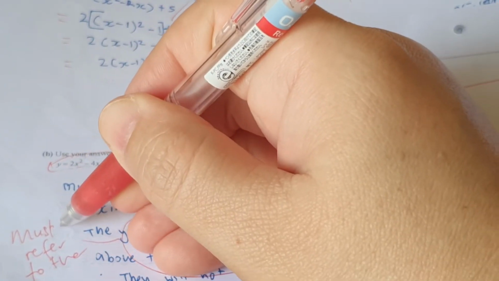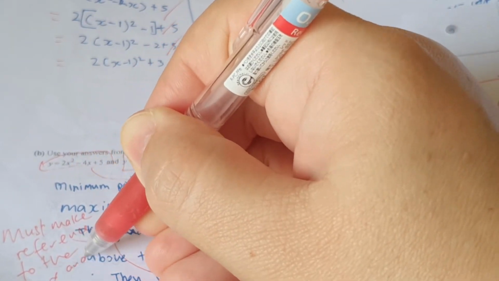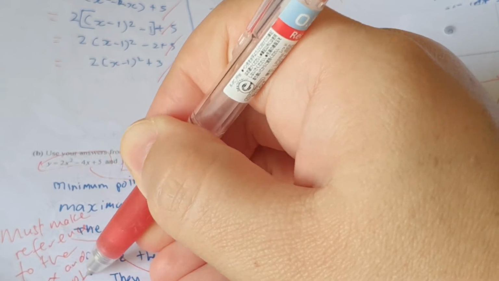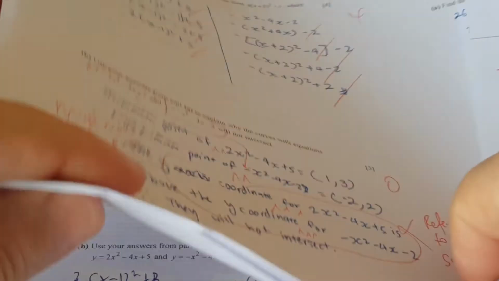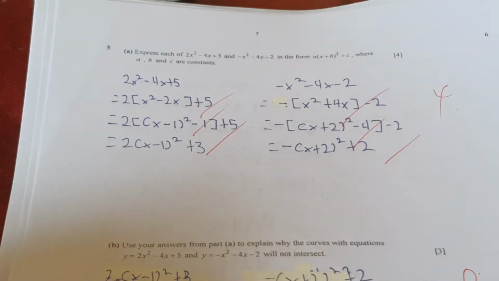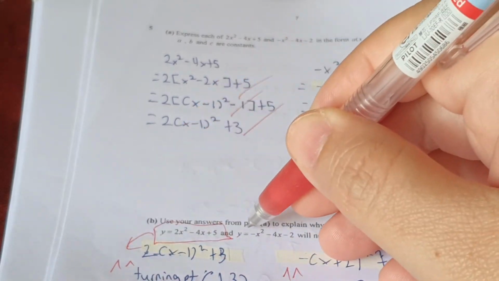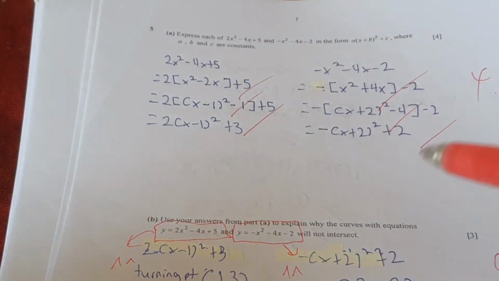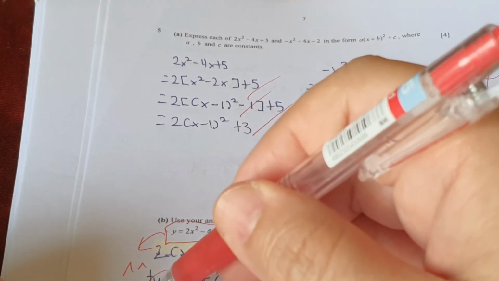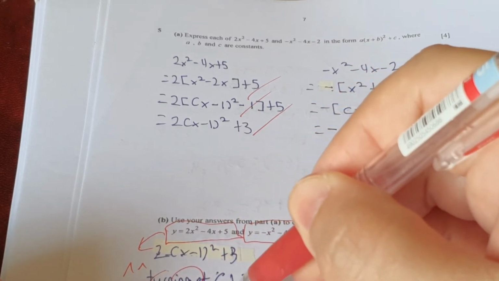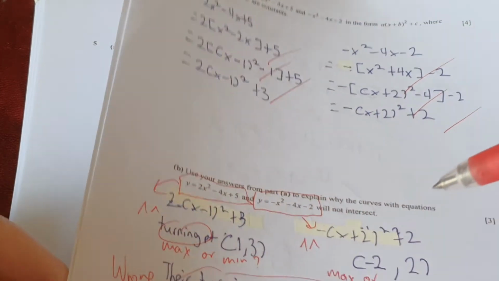That means you must make reference to the maximum and minimum point. Those are the important points. So this solution is totally zero. This one also, you missed out this one. So you must be very conscious of what you are doing. Turning point, no use. You know why? You never say maximum or minimum point.